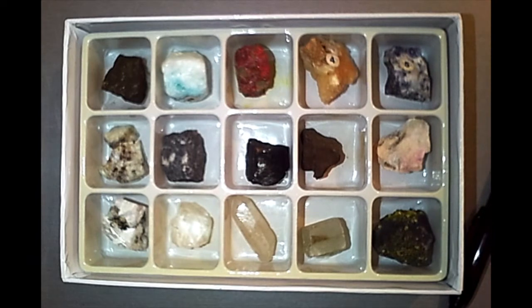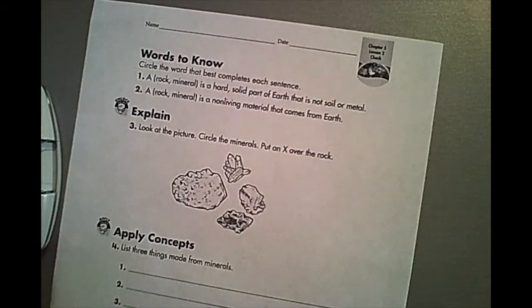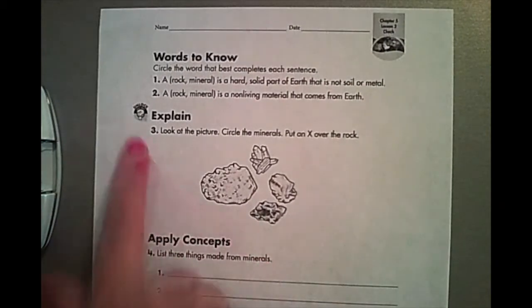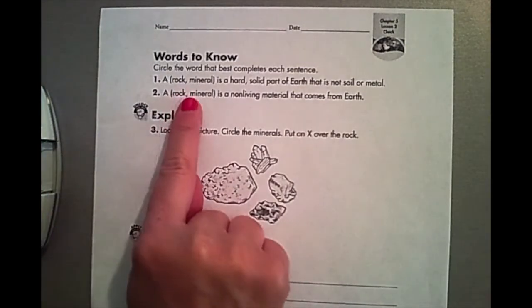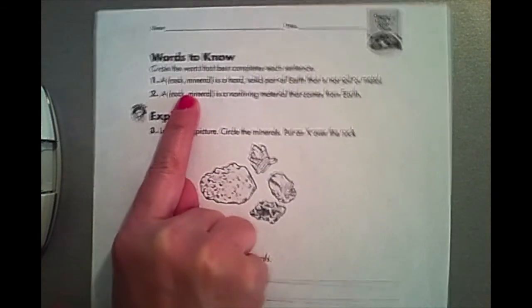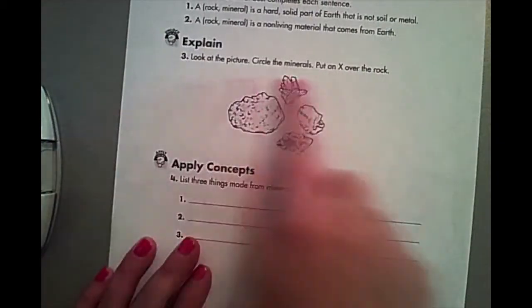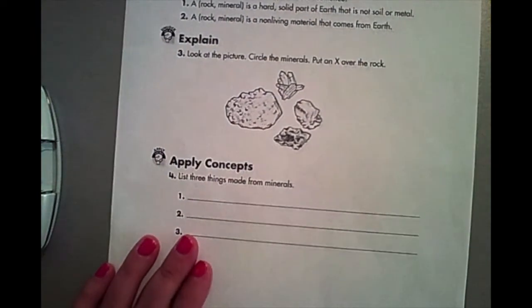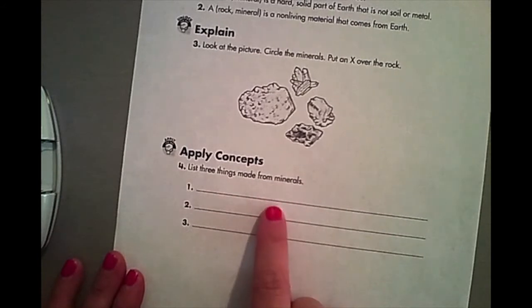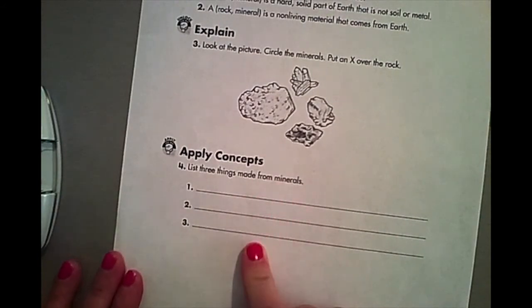All right. So go grab your lesson check number 2 and we're going to go over it really quick. Alrighty guys, this is your homework tonight after your science lesson. It does not look very difficult, but what you're going to do is circle the word either rock or mineral. Go find these words. They are in yellow because they are vocabulary words up here. Look at the pictures, circle the minerals and put an X over the rock.